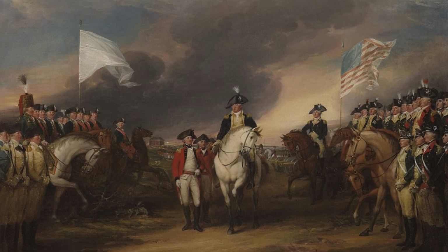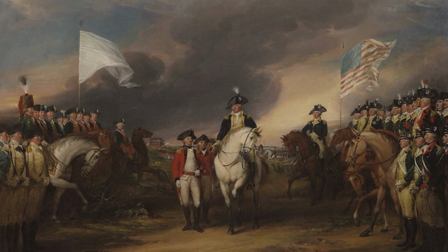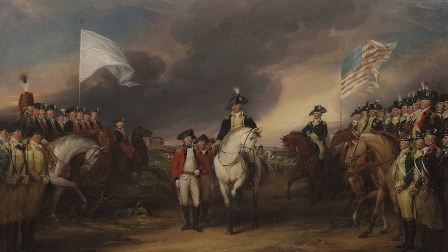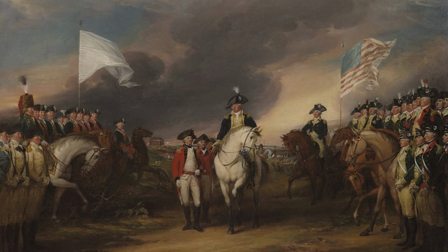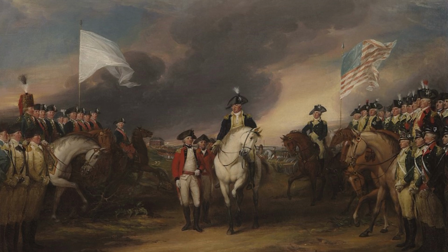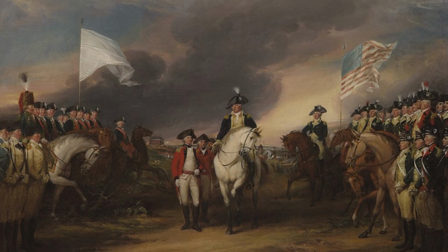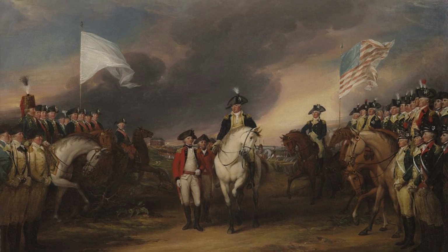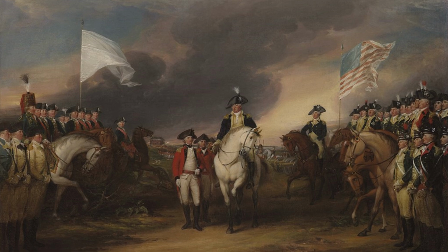But the American Revolution was so much more than just a fight for independence. It was a complex and often messy struggle over power, ideals, and a changing world. A revolution that continues to shape us today. Now we'll explore the key events, the driving forces, and the lasting impact of the American Revolution.